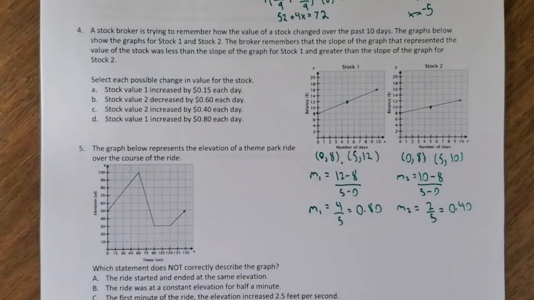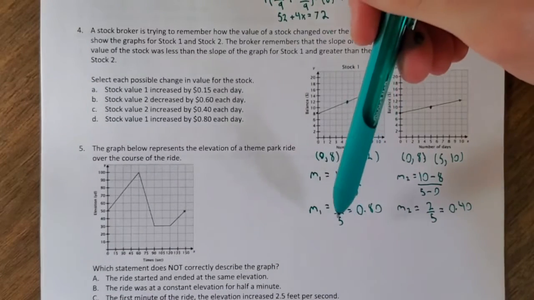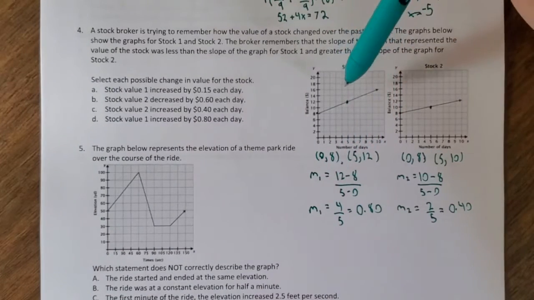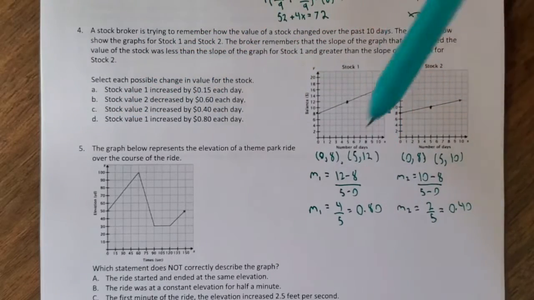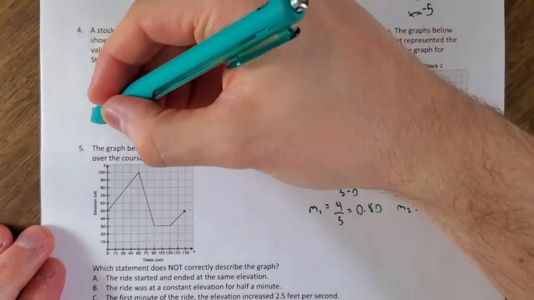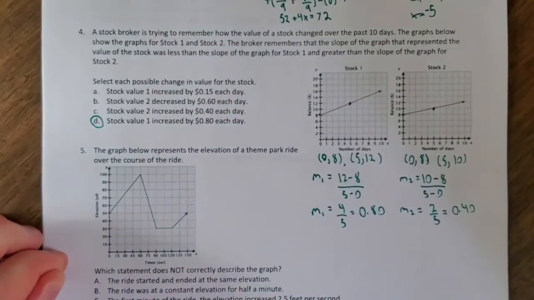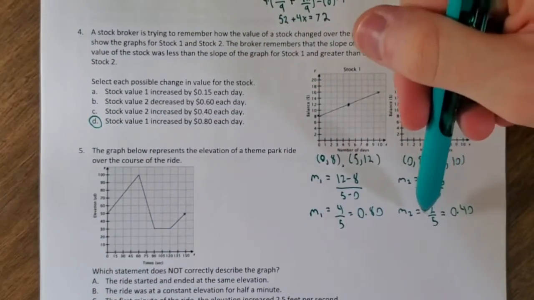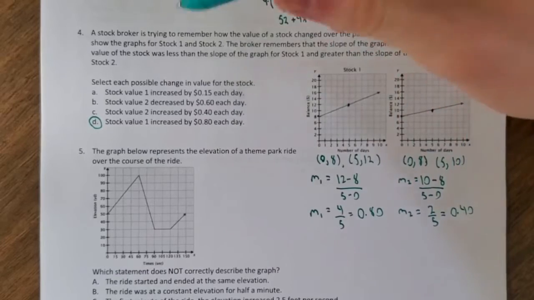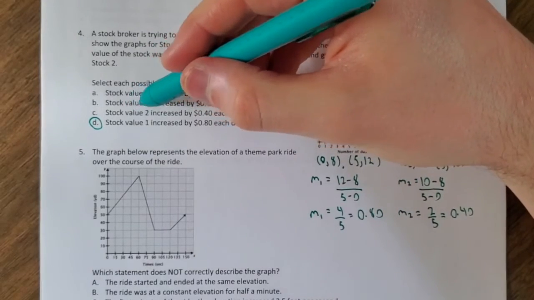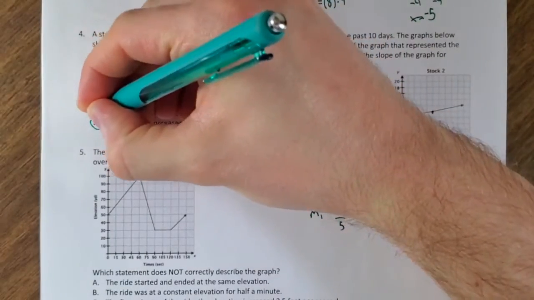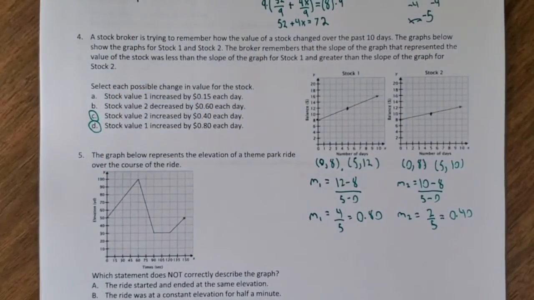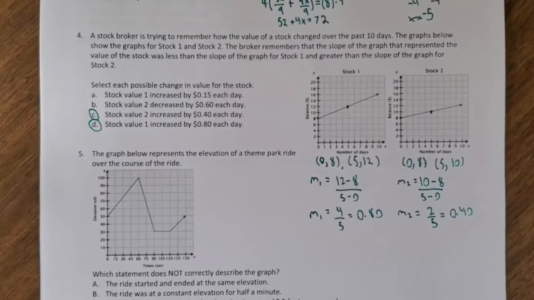So now, looking at our answers, well, our M1 referred to our stock 1, and this one says our stock 1 value increased by 80 cents each day. Well, that's what we found for our slope, our 0.8 or 0.80. So D looks correct. Then for our number 2, we've got our slope 2 is equal to 0.4, which our letter C says the stock value of stock 2 increased by 40 cents. So it looks like C is right for our second stock option here, giving us C and D for our 2 answers that we want.